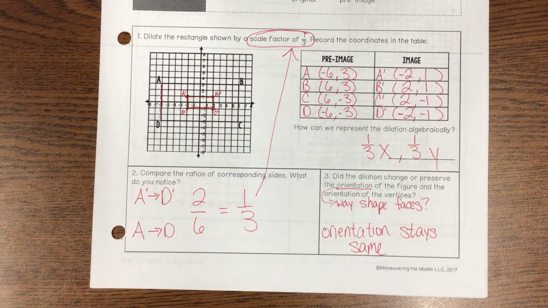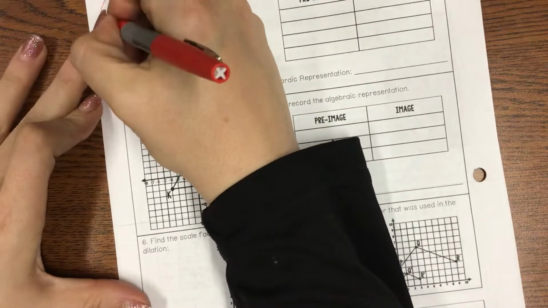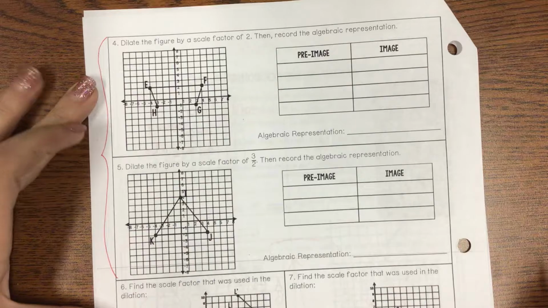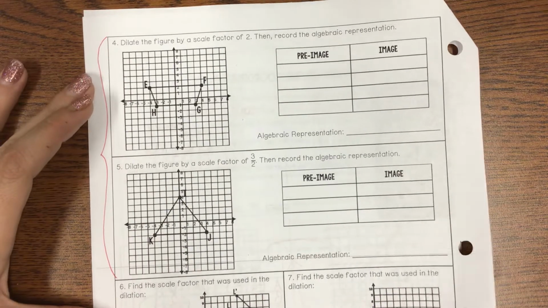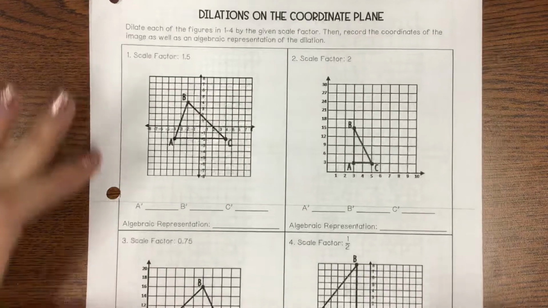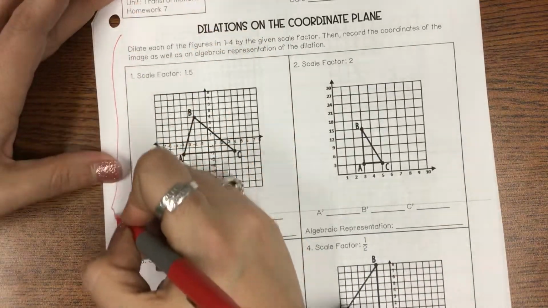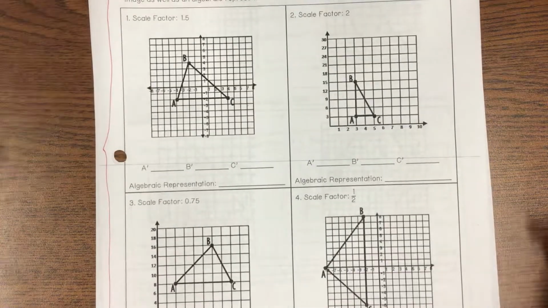So we're going to take a little bit of time practicing this. For some of you, this practice is as far as we're going to get. I want you to try number 4, number 5. Once you finish 4 and number 5, I want you to look at that homework page, and on that homework page, we're just going to start out doing the front side. Okay?